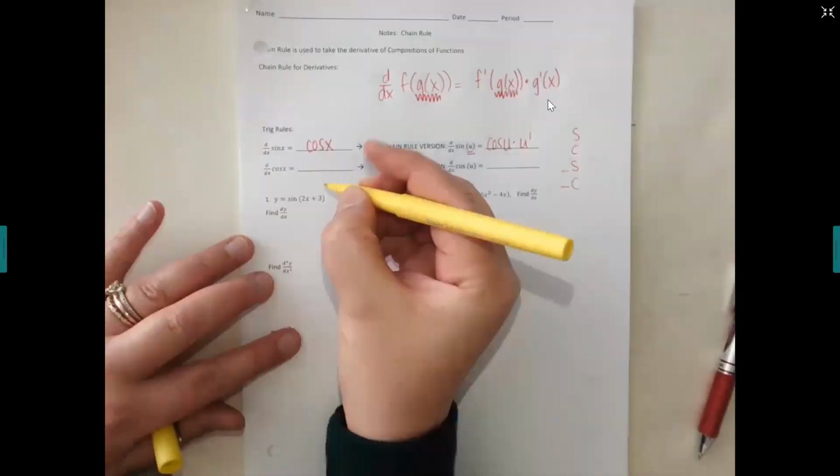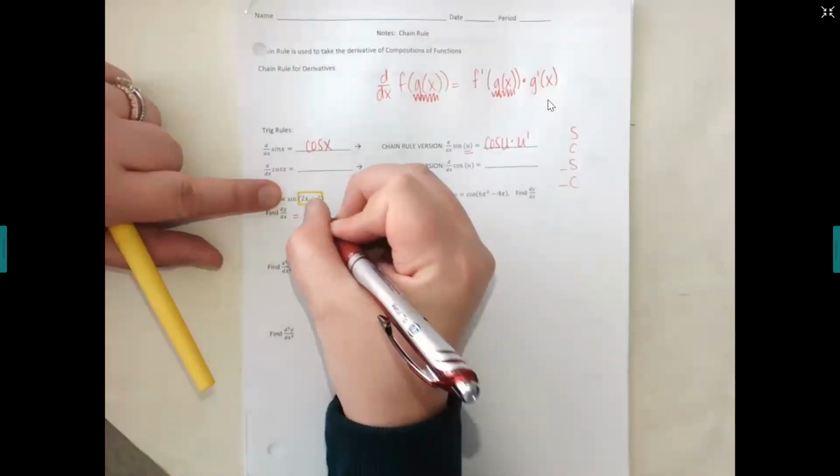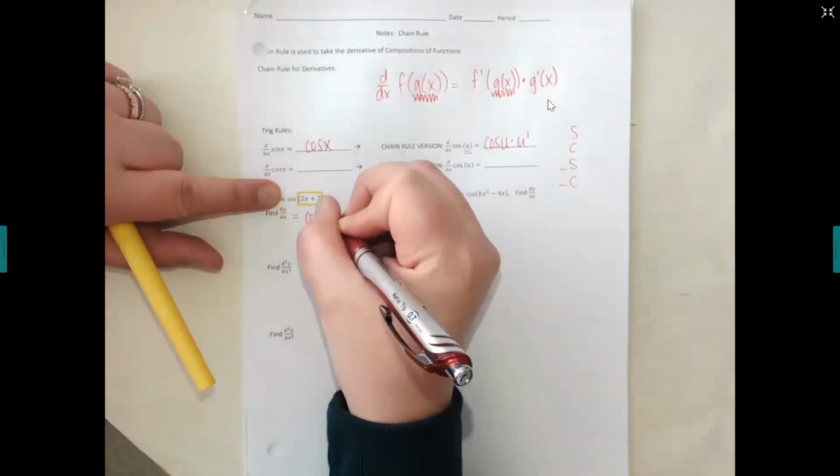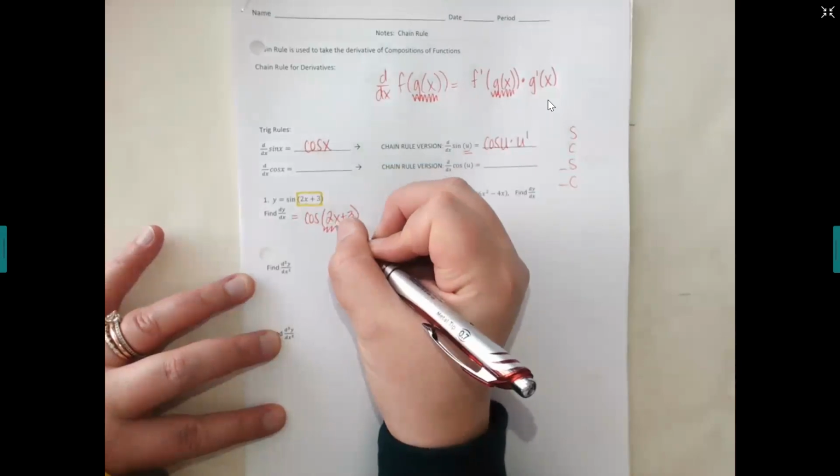Take a look at number 1. The derivative of sine 2x plus 3. So this 2x plus 3 is inside the sine function. So you're going to take the derivative of sine, that would go to cosine. 2x plus 3 stays the same. But then you're going to multiply the derivative of 2x plus 3 behind it.